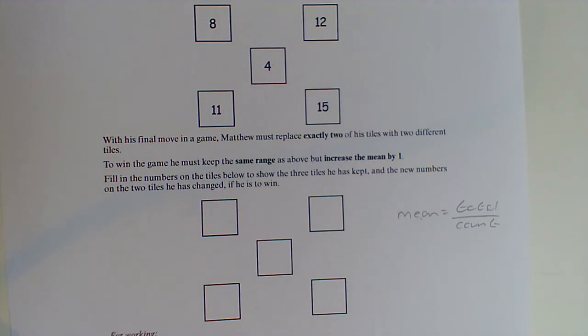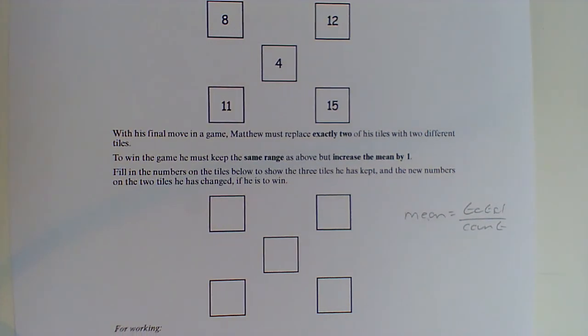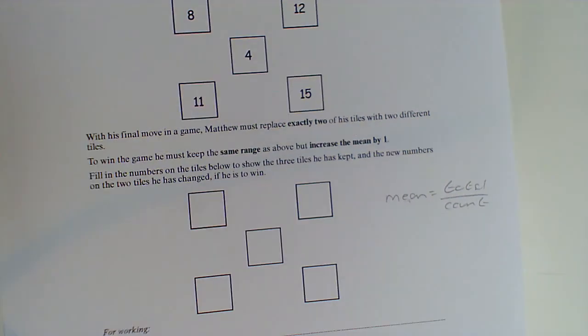Okay, so pause the video, have a go at that one. It's hard, this question, so if you get it right, genuinely really, really well done. Okay, I picked a really tricky one here. So pause it, have a go, come back when you're ready.